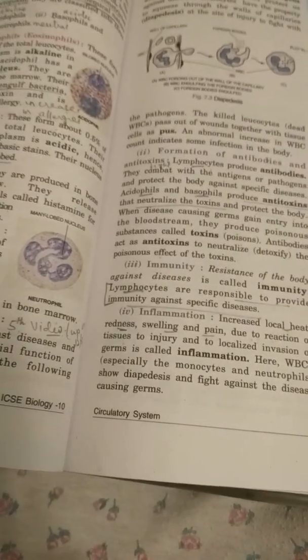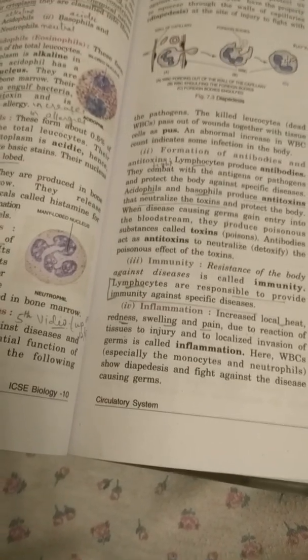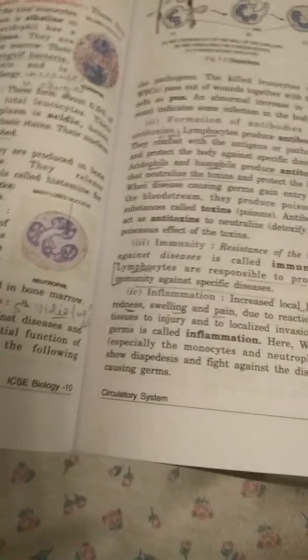Once you have the antibodies for a particular type of disease, and if those particular disease germs enter our body, then that particular antibody will destroy those disease germs and our body will be protected against the infection. This is how we have the power, the strength, the resistance in our body, due to antibodies, to fight against the disease germs.